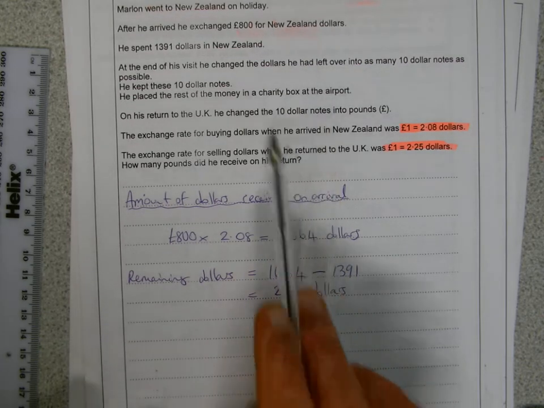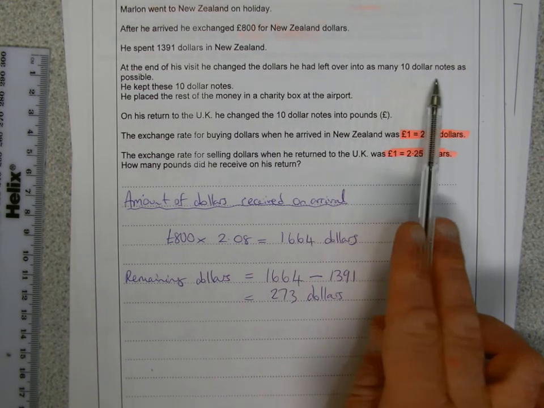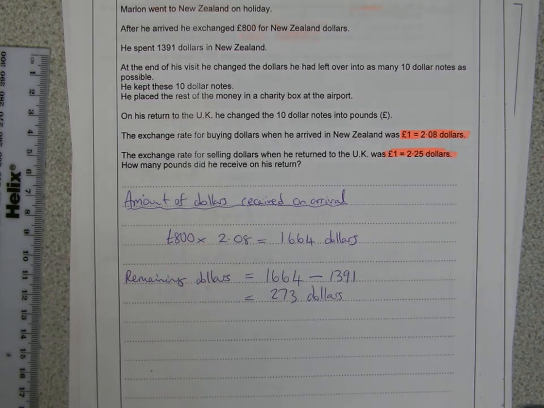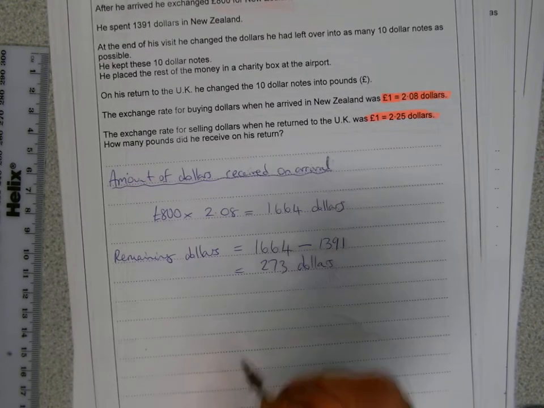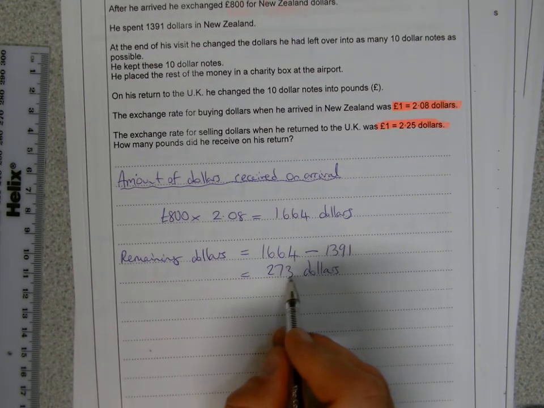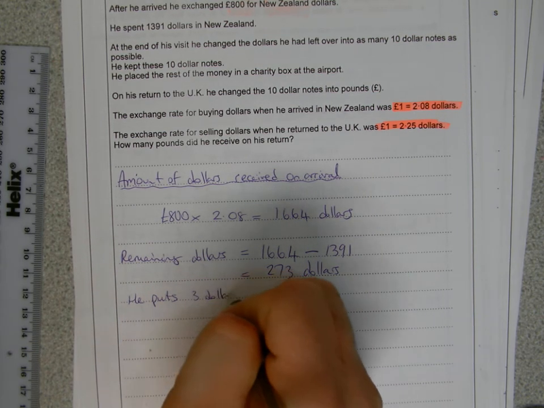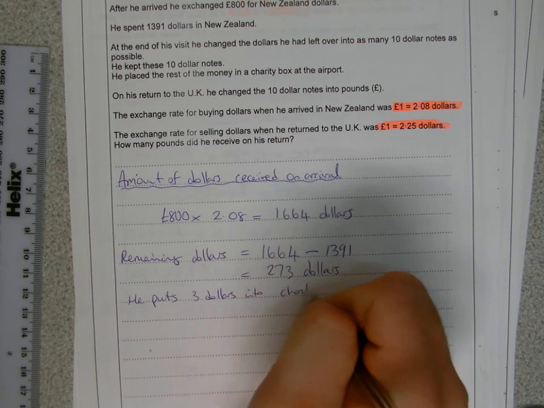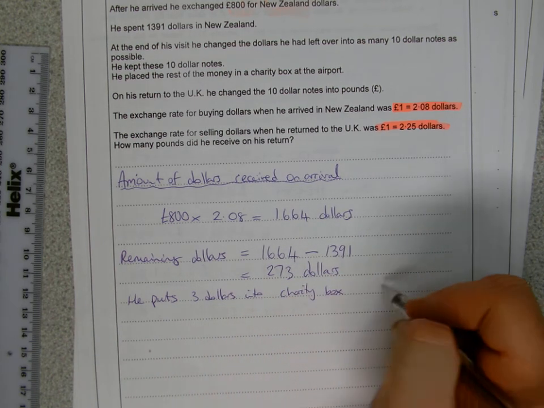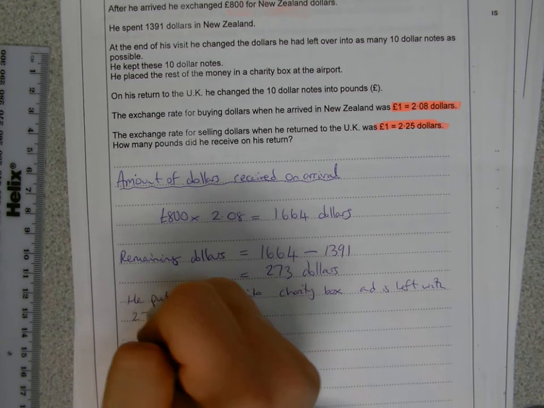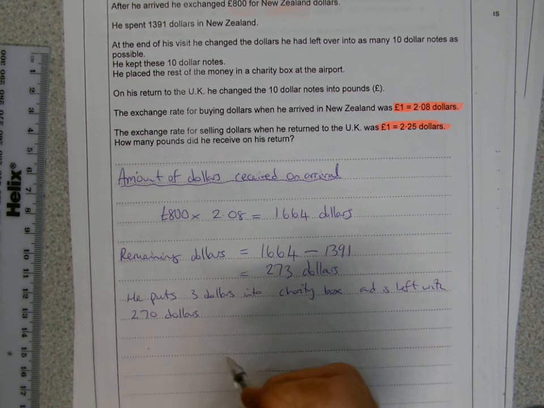Let's say he changed the dollars he had left over into as many $10 notes as possible. He kept these $10 notes. He placed the rest of the money in the charity box. If you think about it, how many $10 notes can you get from here, and what will you be putting in the charity box? I'd make a statement: he'll put the $3 in the charity box, and is left with $270.